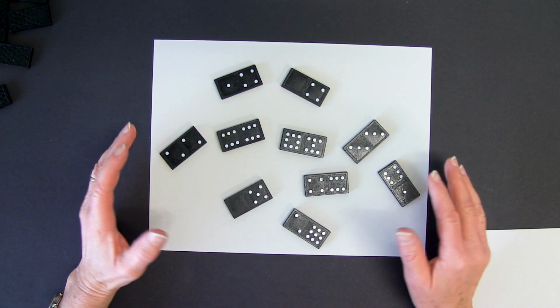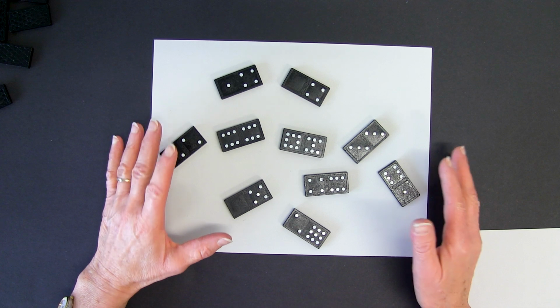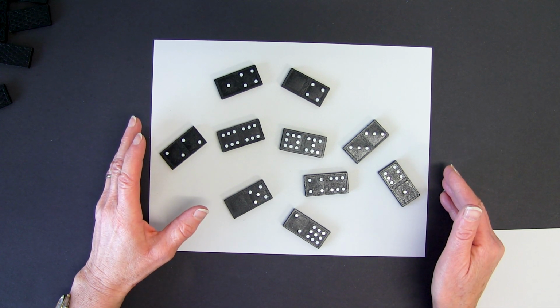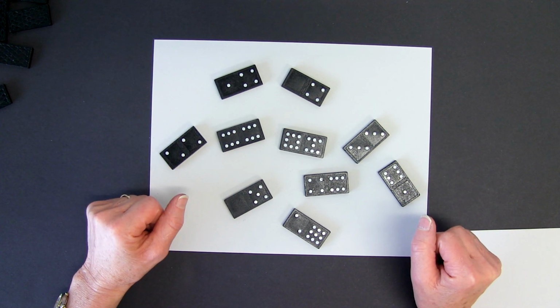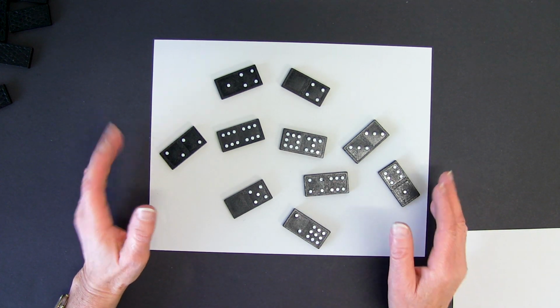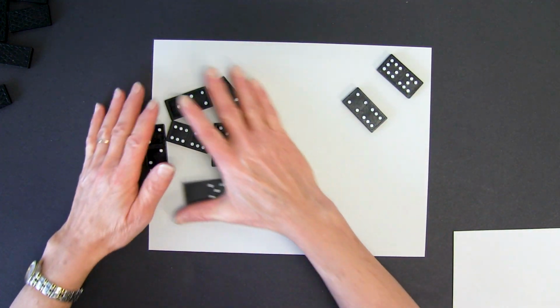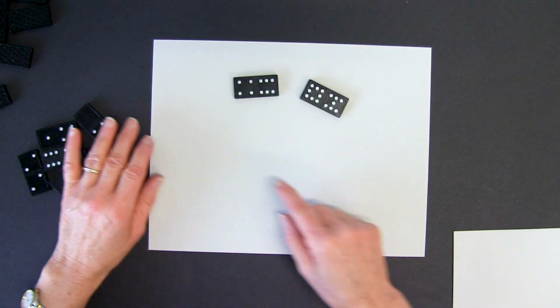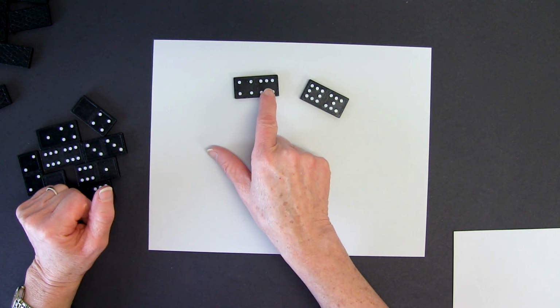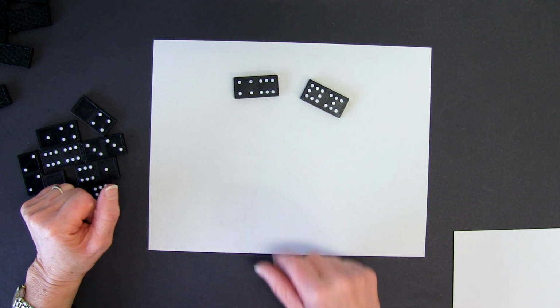In this case, I want to make an equation that equals a certain amount, and I'm going to use order of operations to do that. So first I'm going to choose two dominoes. I'm going to take this one and I'm going to take this one. So here I have the digits 4, 6, 8, and 7.